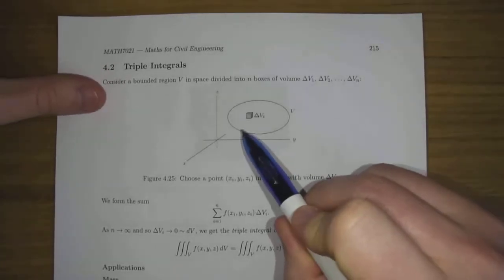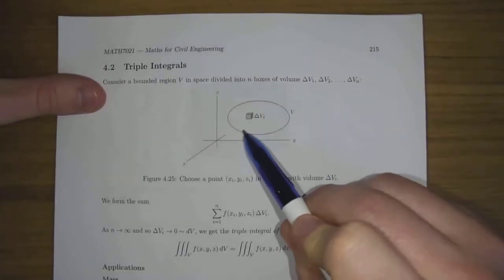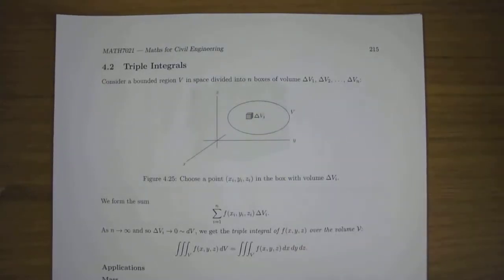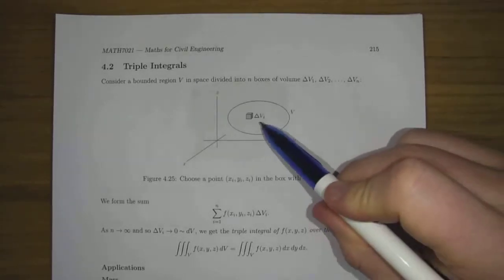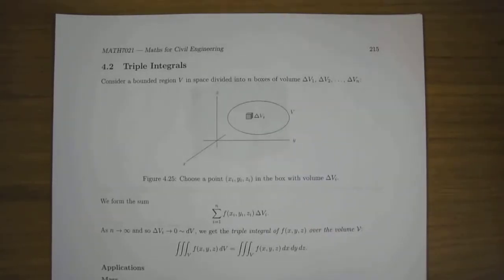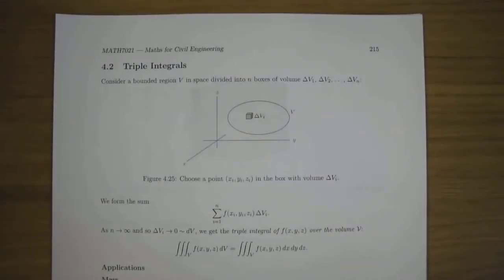So maybe whatever this three-dimensional object is, it's denser at the bottom than the top. How would you find the mass of it? Well, you chop it up into loads of small pieces, little volumes, find the mass of each little volume, and then add up all those little masses. And if you chop this fine enough, you're talking about infinitely many, infinitely small things, so that is integration. But the integration now is over a volume.